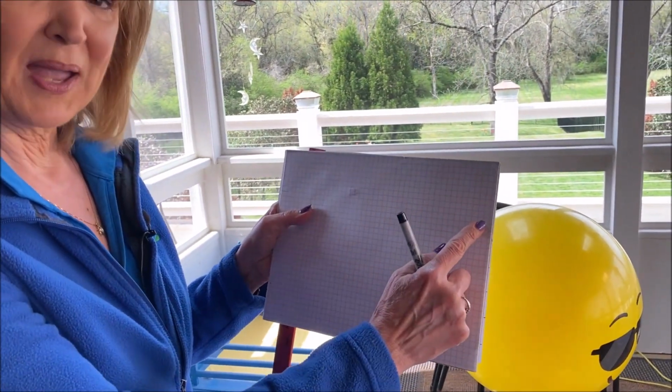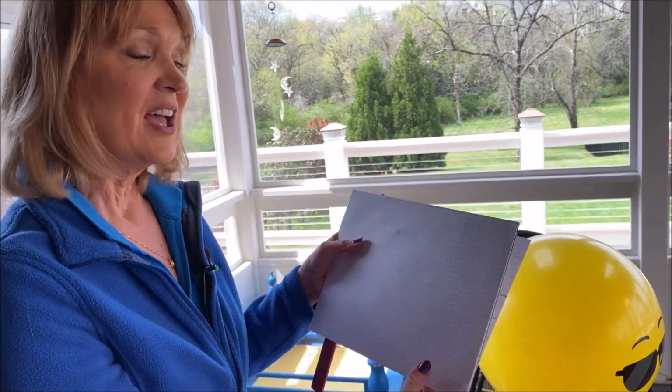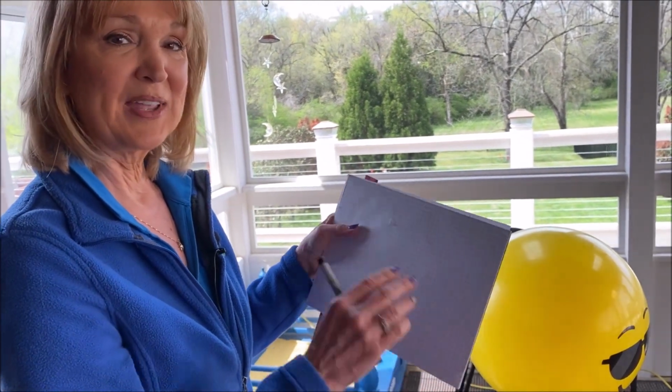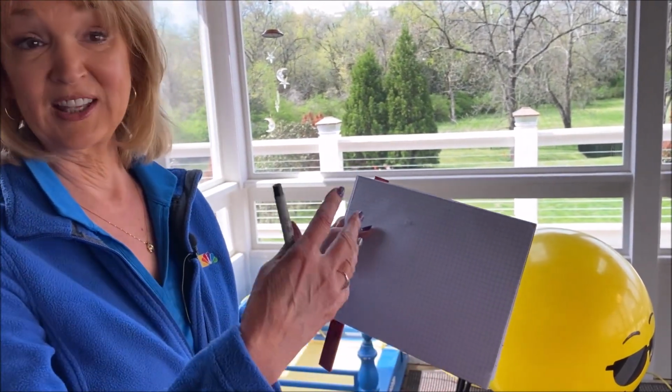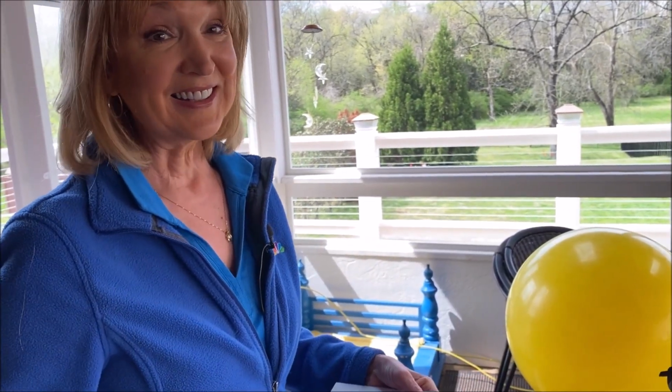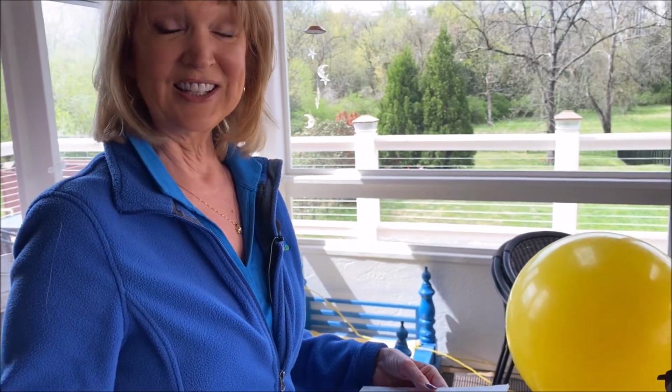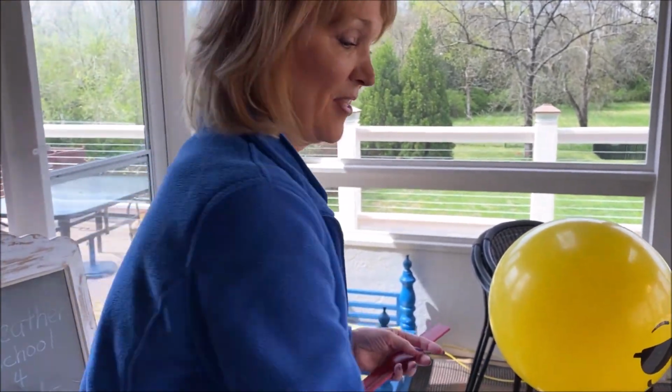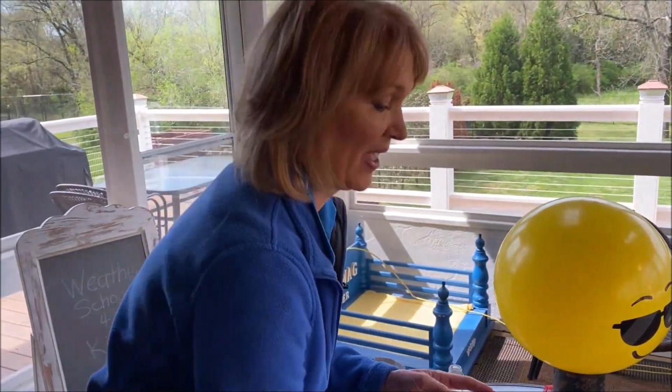And you can take it one step farther if you'd like, and you can plot this on a piece of graph paper or make your own graph paper so you can see how much rain we had and how it changes for the next few days, the next few weeks. And if you really like it, keep doing it for months and months, and then you can find trends that happen throughout the year.